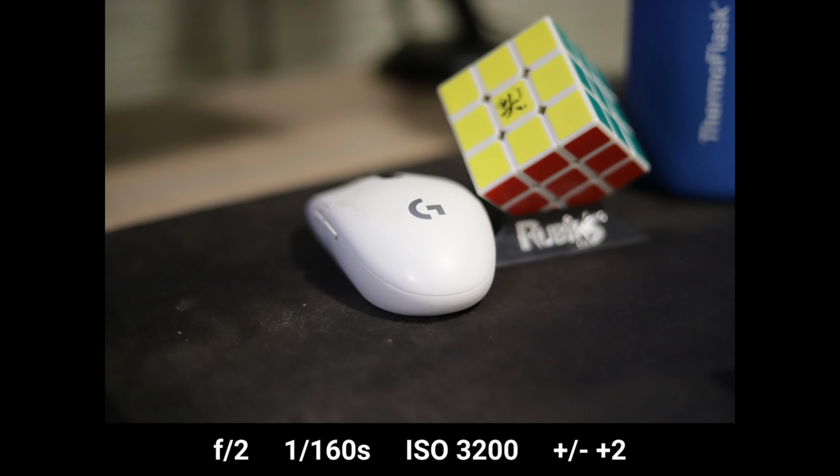I want to increase the exposure but keep the same shutter speed, so I increase my exposure compensation to +2. The image is now at f2, 1/160th of a second, and ISO 3200 with +2 exposure compensation. As we can see now, the Rubik's Cube logo is more blurred out, and the G on the mouse is what's in focus because we are at a shallower depth of field at f2. If you decrease the exposure compensation, your camera will choose a smaller aperture, which is a larger f-stop number, to decrease exposure.